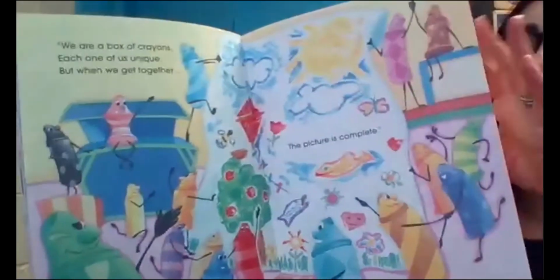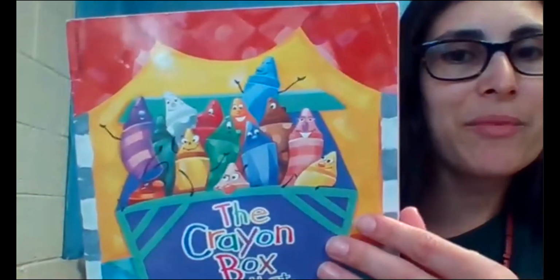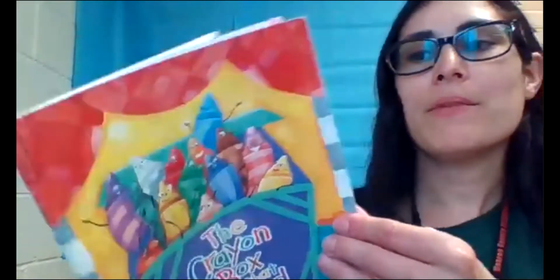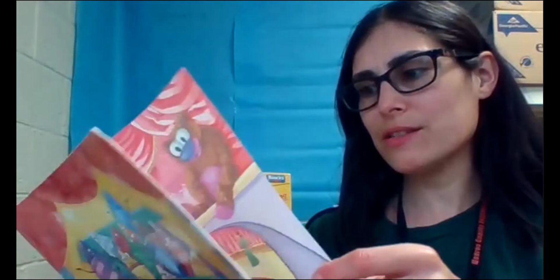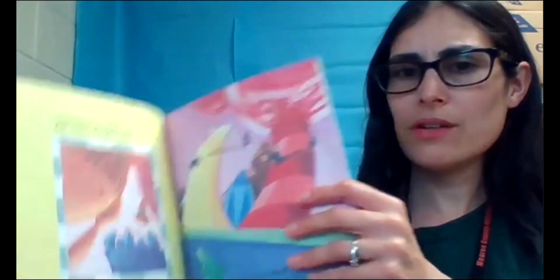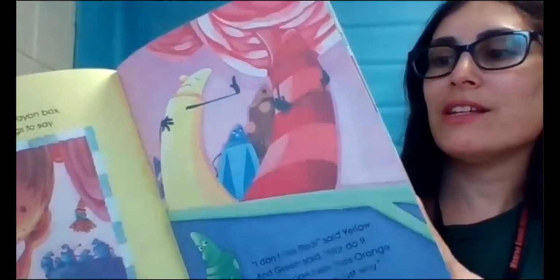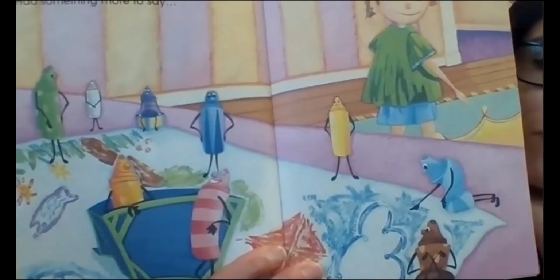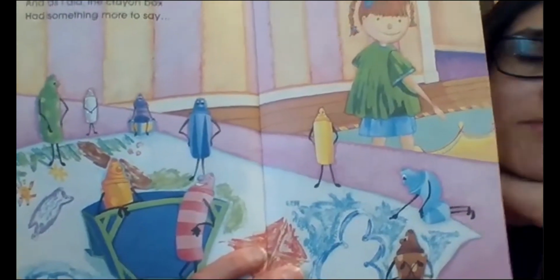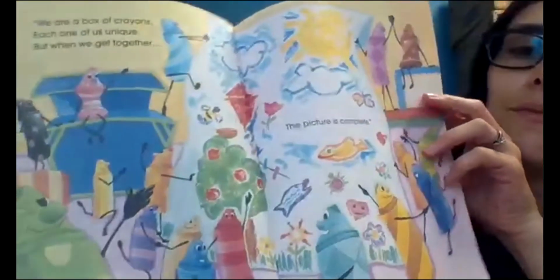Wow. What an amazing story. So at first, they all look happy here now. But at first, they didn't like each other. They didn't like all the different colors. Look at those faces again. And then they all changed as they saw how unique each one was and what a difference they made in those pictures.